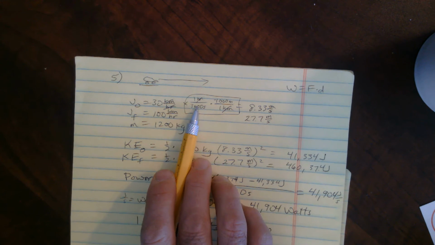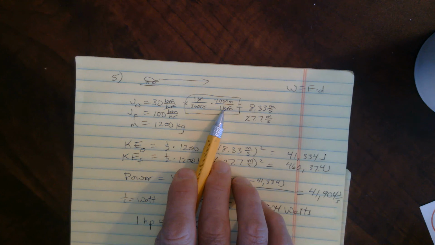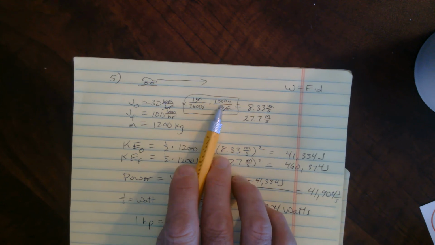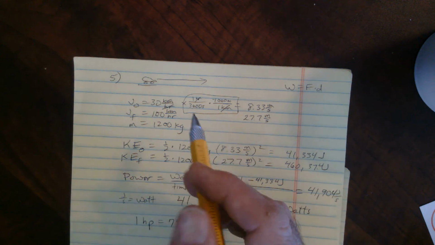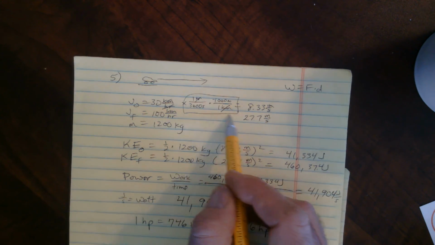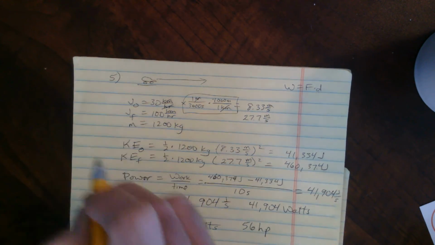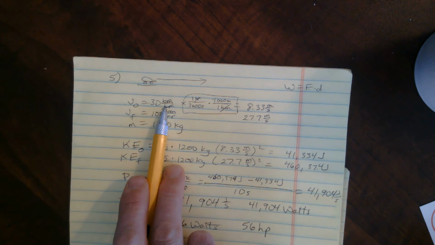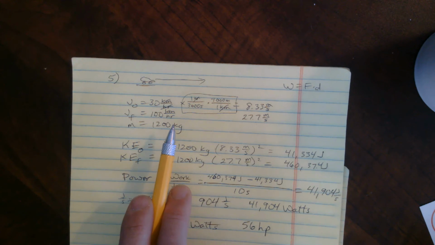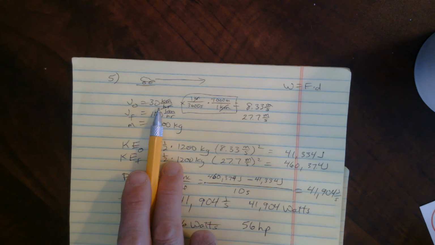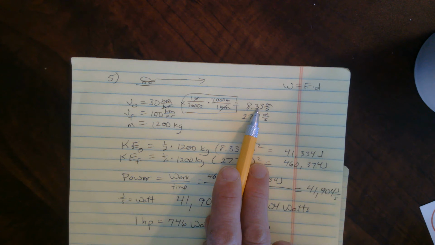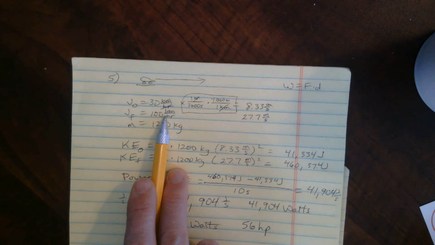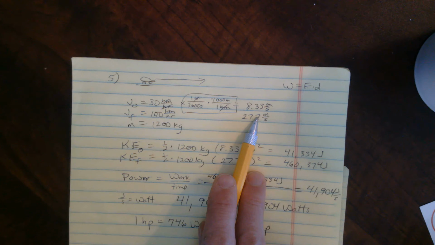So a conversion factor for that is to do 1 hour over 3,600 seconds and 1,000 meters per kilometer. If you do that, you'll find it's going to be 0.27777. And this conversion factor is what we use every single time. So just remember that anytime you want to go from kilometers per hour to meters per second, you're just going to multiply by 0.2777. So I did this to 30 kilometers per hour, and this is my initial velocity in meters per second. I did it to 100 kilometers per hour, and that's 27.7 meters per second.